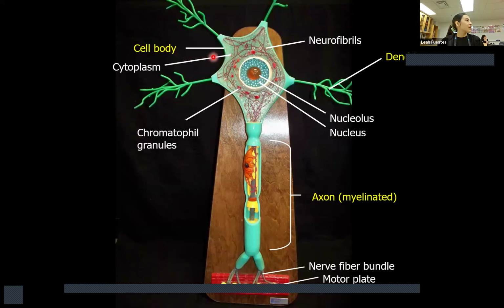So first we have the cell body. These little plankton-looking things that are sticking out are the dendrites. And then down here is the axon, which is myelinated. That's this blue covering here. Specifically, what's in yellow, you can expect to be asked. Everything that's in white could possibly be asked, but everything that's in yellow is almost for sure going to be asked.